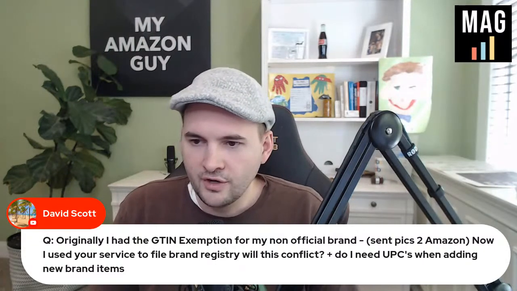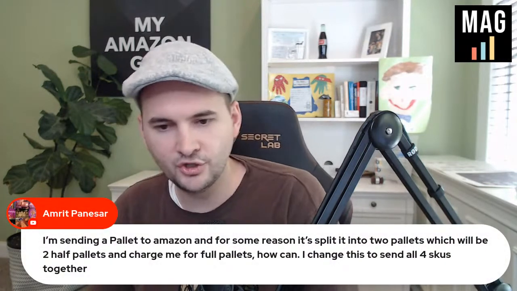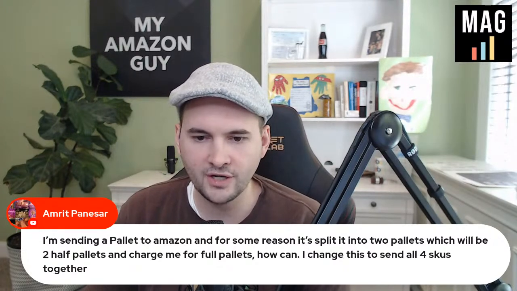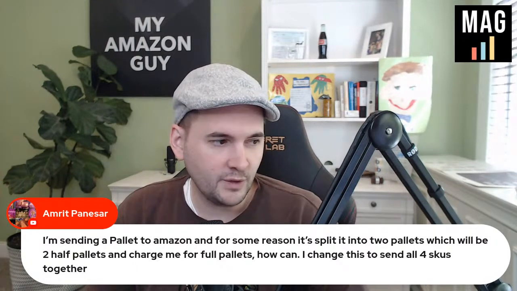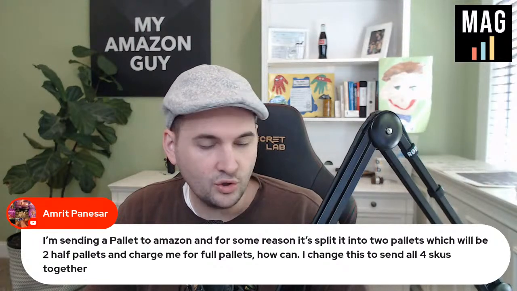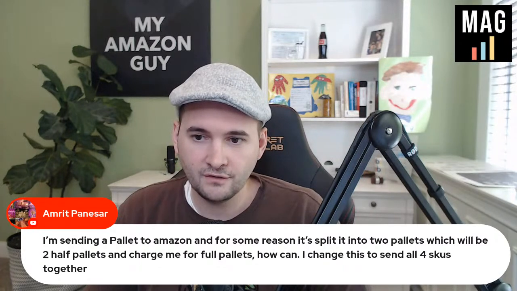All right, so let's go to the next question, to Amrit. I'm sending a pallet to Amazon, and for some reason it's split it into 2 pallets, which would be 2 half pallets, and charge me for full pallets. How can I change this to send all 4 SKUs together? So I'm going to speculate a little bit here, but I bet you it's sending to 2 locations, and it's not splitting the pallets, it's splitting the locations.